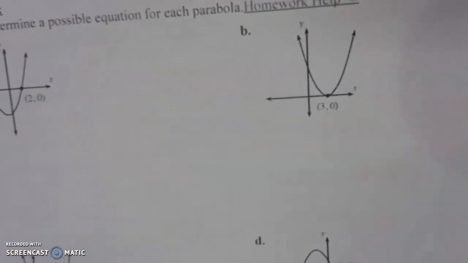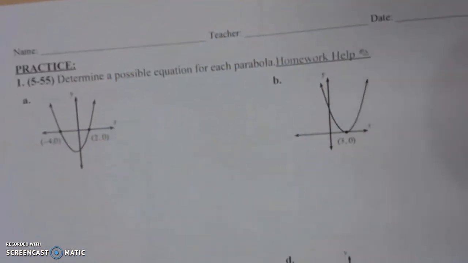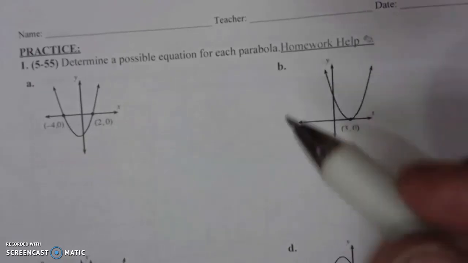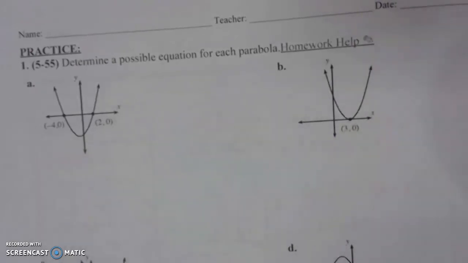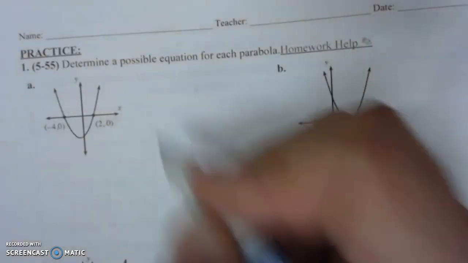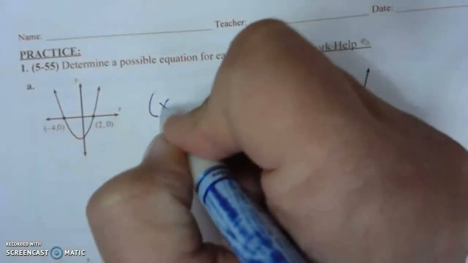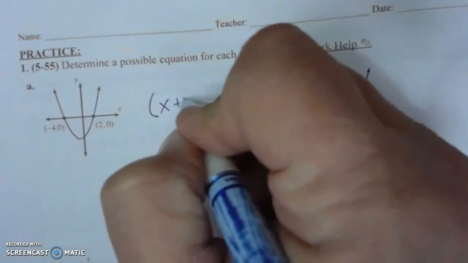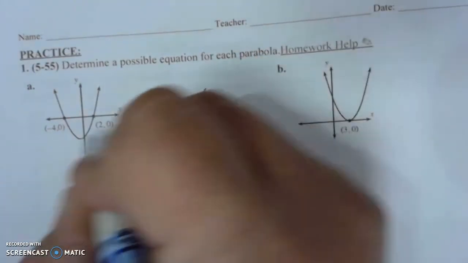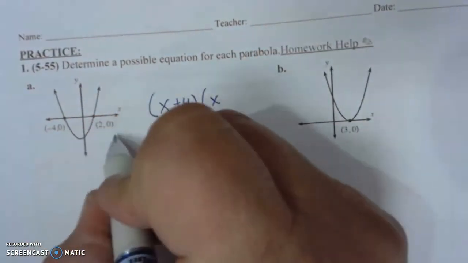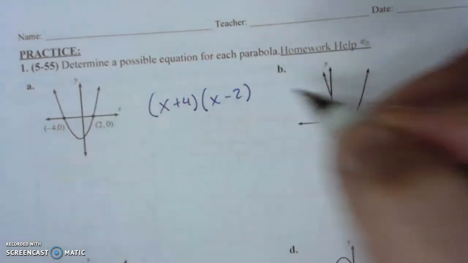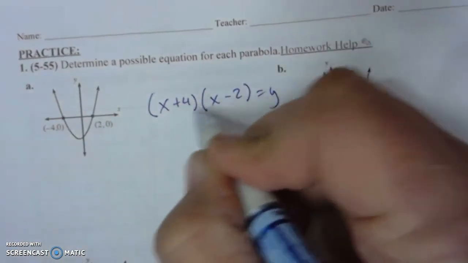And so in these 4 problems here, you're going to create the equation, and when you set it up, you're just going to use the x-intercepts. The x-intercepts are the key. So this is x, the opposite is plus 4. The opposite of -4 is plus 4. The opposite of +2 is -2. So I'm going to multiply that out.